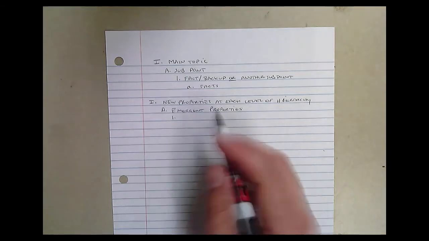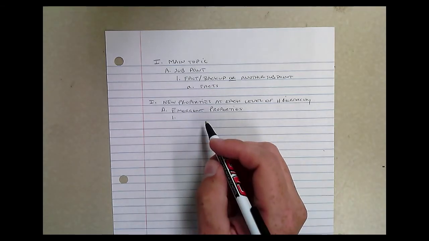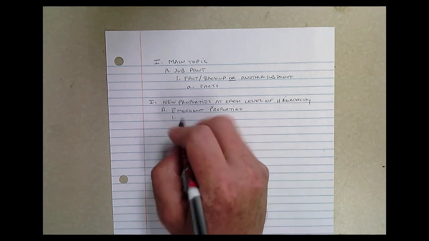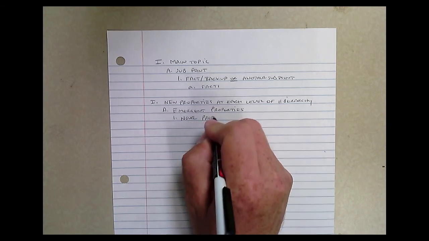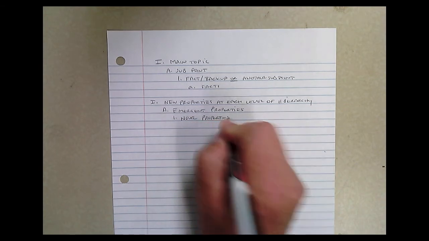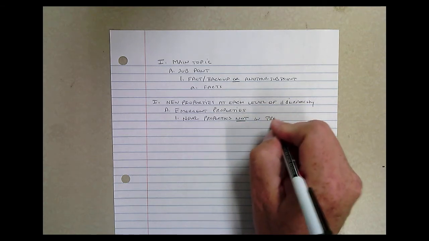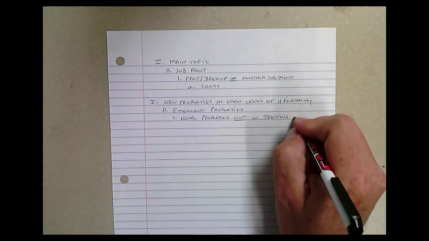Somewhere within here I'm going to have some terms, or at least some ideas. Emergent property is defined as novel properties not in previous levels, they called them.